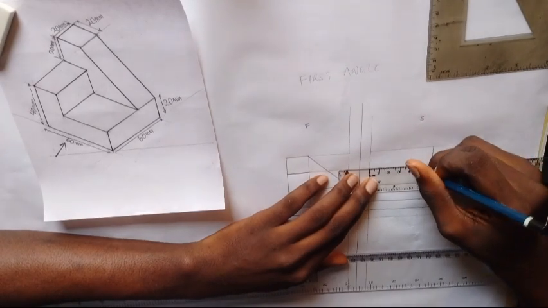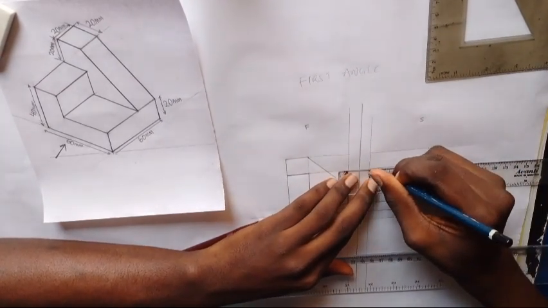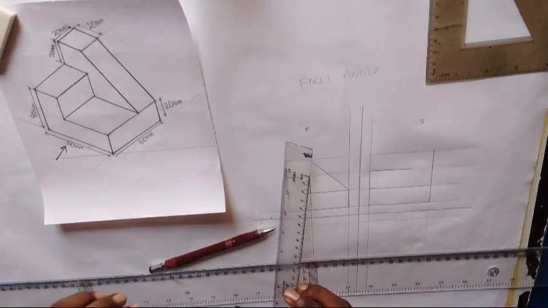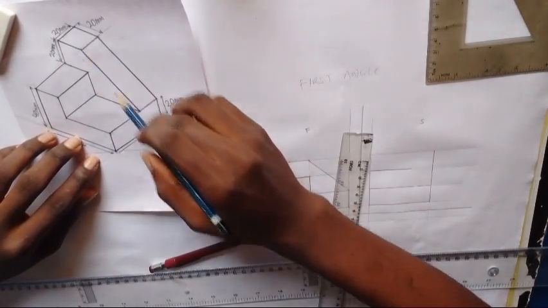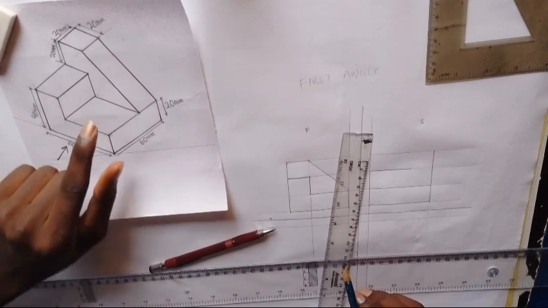This is my 40 mark. Then I thicken it up till I get to 40. Now the next thing for us to do is to draw a straight line, this vertical, this diagonal line. But of course, I said we will not see a diagonal line when we view from this point.